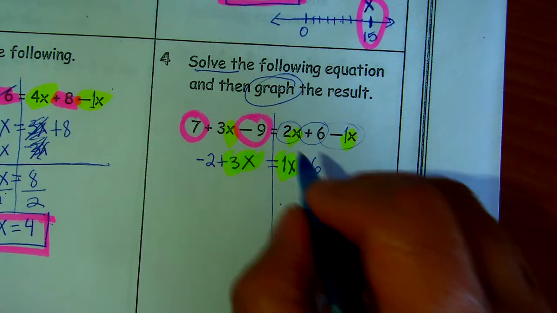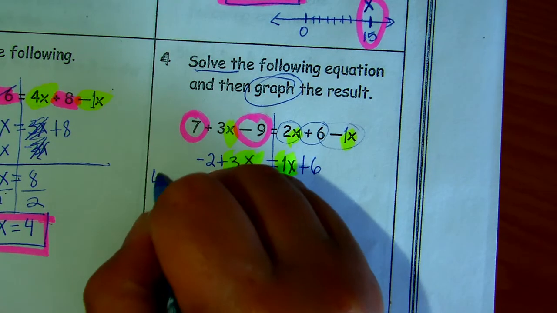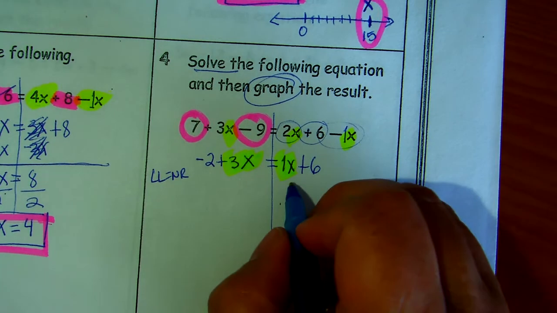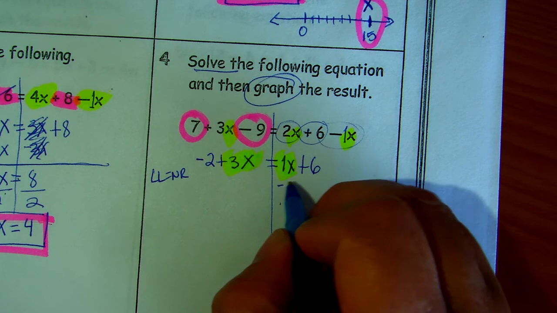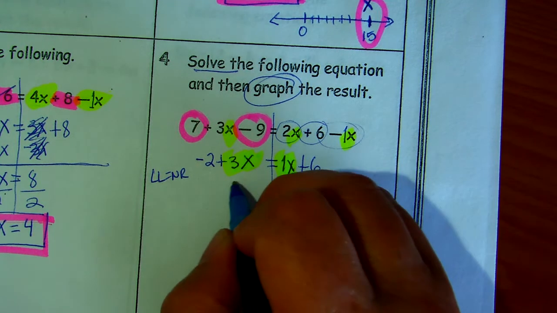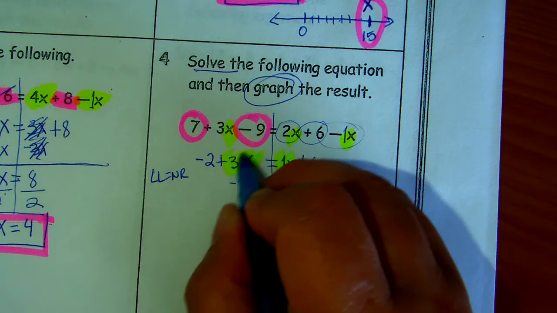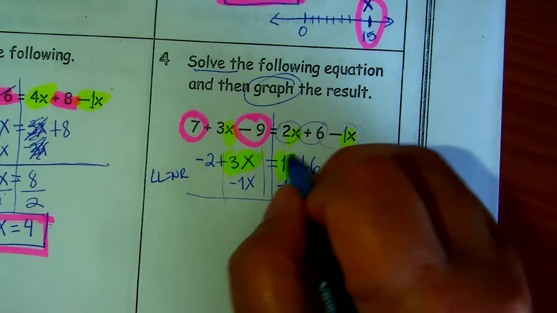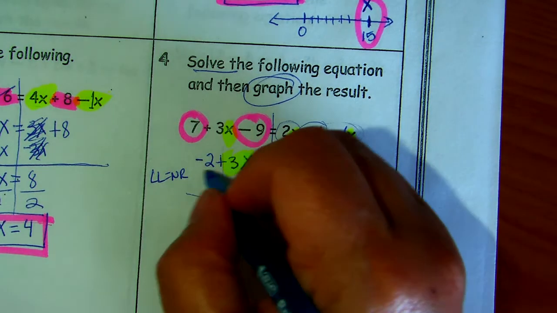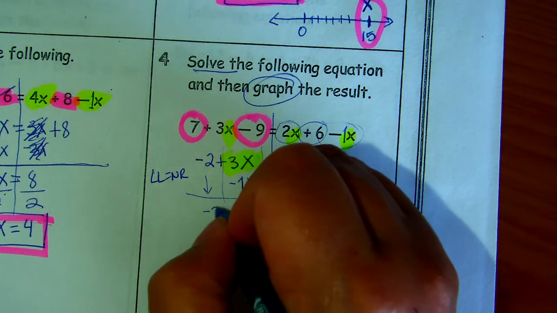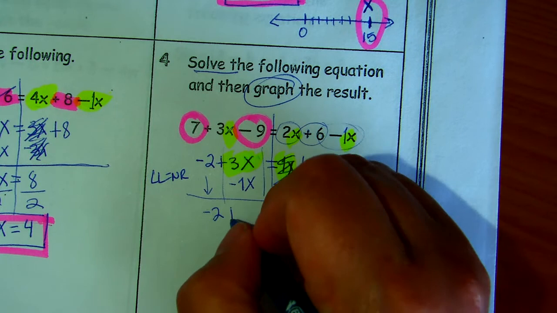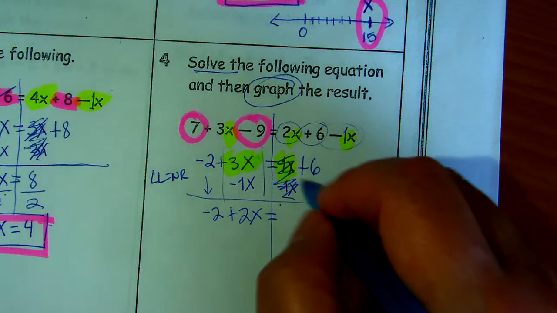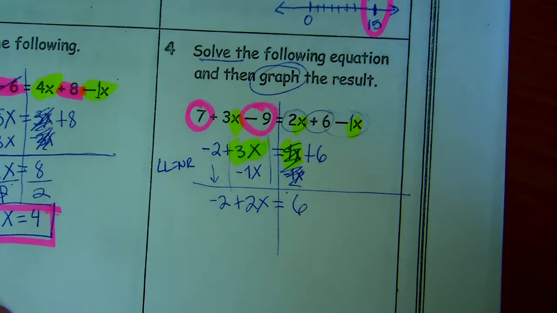Okay, we're almost done. I want letters to the left, numbers to the right. So I'm going to subtract the x right here and subtract it over here. Don't forget, x's go with x's. You have to align them like this. So these two get canceled. Bring down the negative 2. What is 3 minus 1? 2x. Bring down the equal sign and bring down the 6.